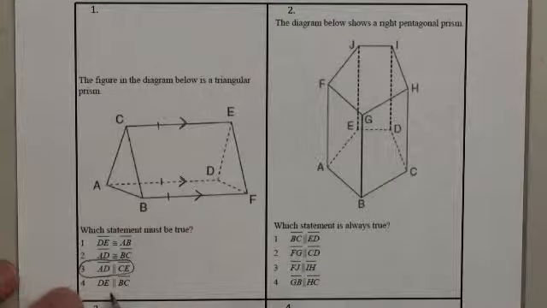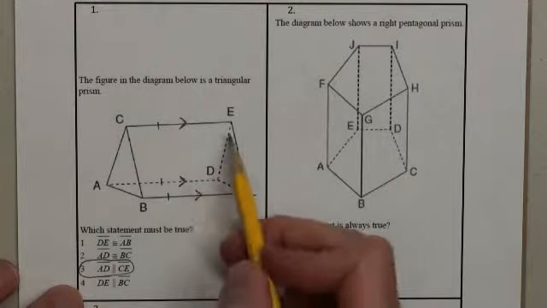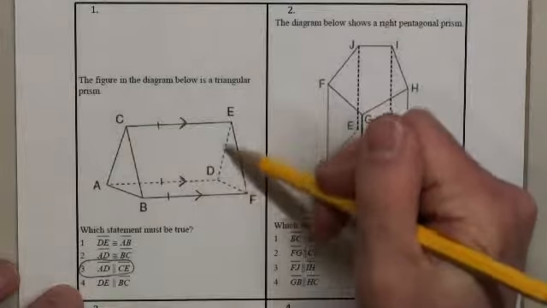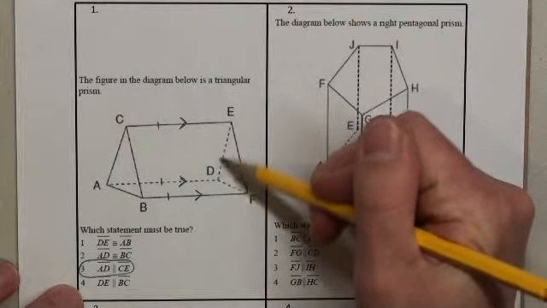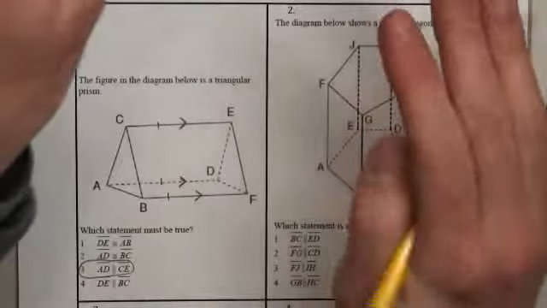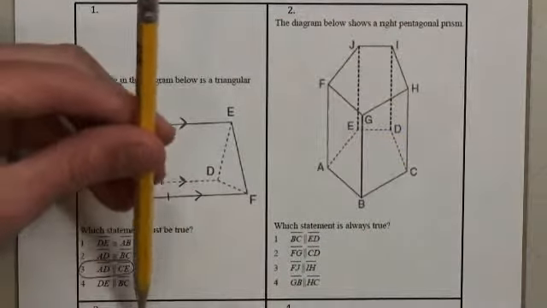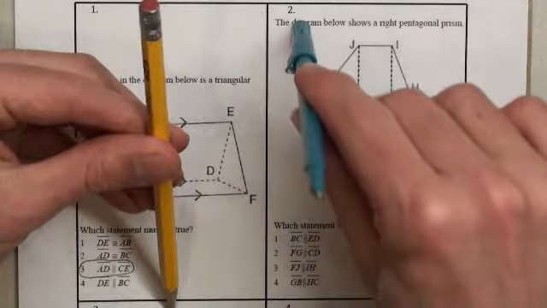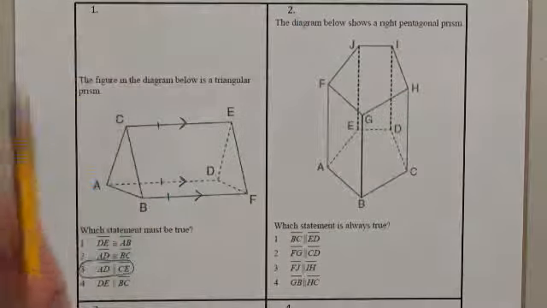And you can look at 4 just to see DE. DE is this line here, and they're saying that's parallel to BC. No, those are definitely not parallel, right? One's leaning this way, one's leaning this way, and one of them is leaning in a different way like that. So those are definitely not parallel.